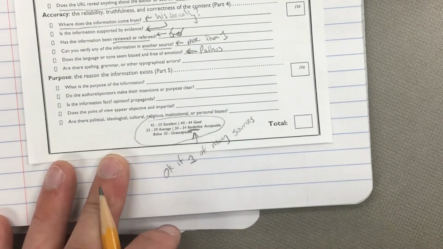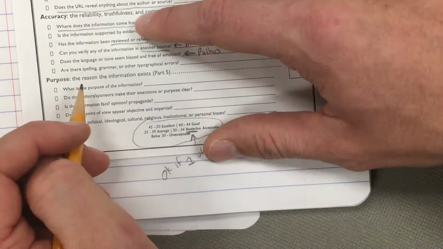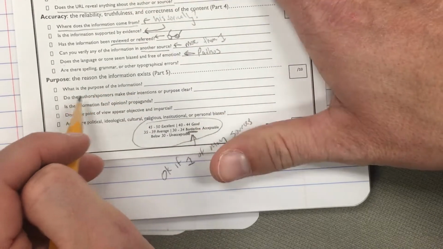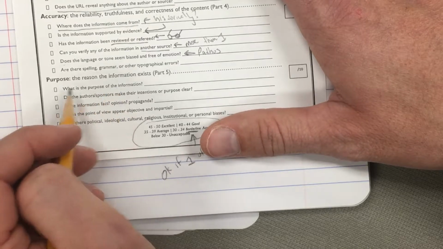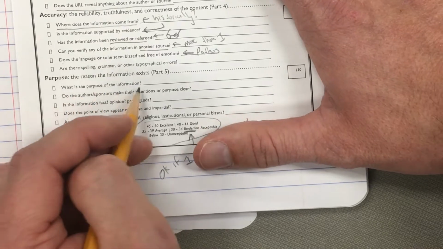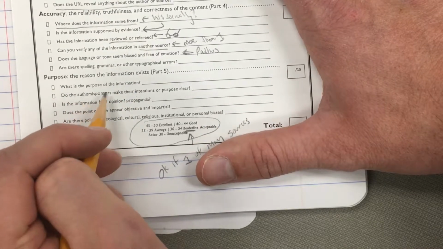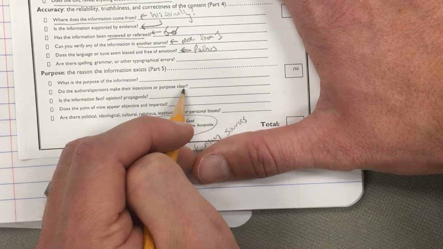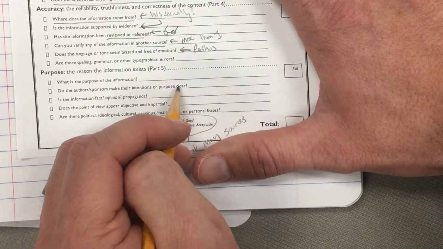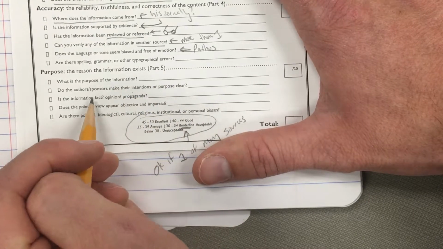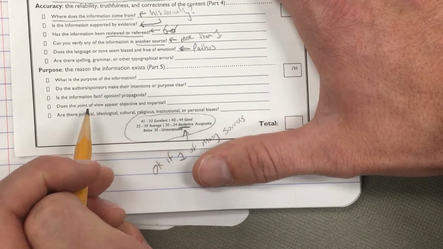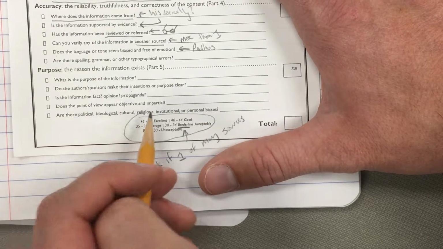Okay, last one, and then we'll be done. Purpose, the reason the information exists. What is the purpose of the information? Sometimes you might be able to find that out by the web address or the name of the website you're at. Does the author's sponsors make their intentions or purpose clear? Sometimes you might have to click around off of the actual source to different spots on the website to find that. Is the information fact, opinion, propaganda? Does the point of view appear objective and impartial?